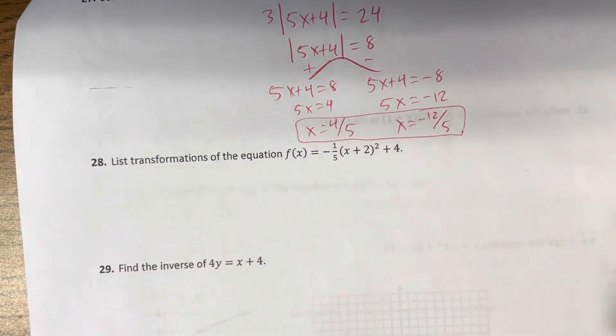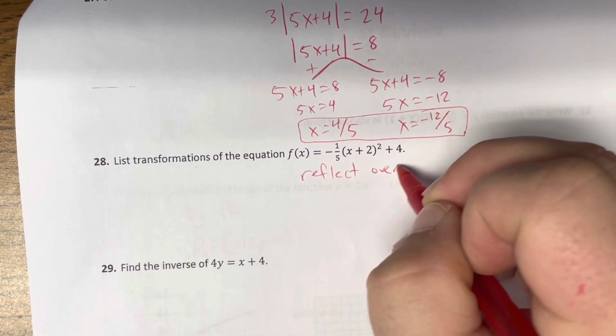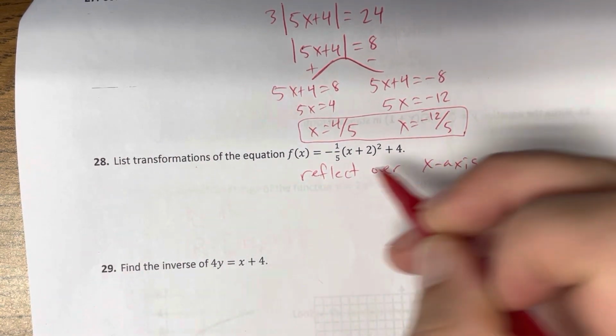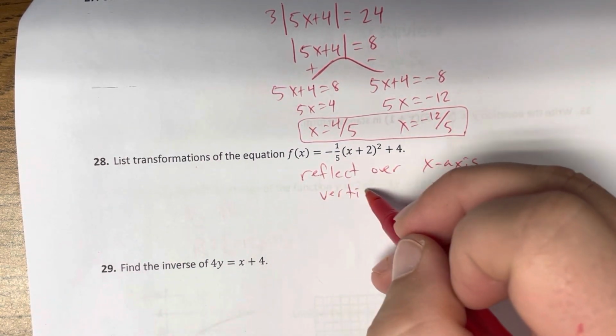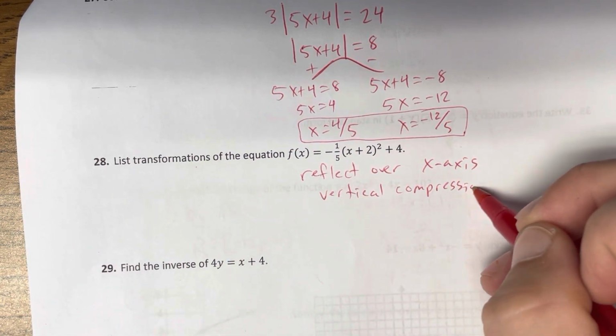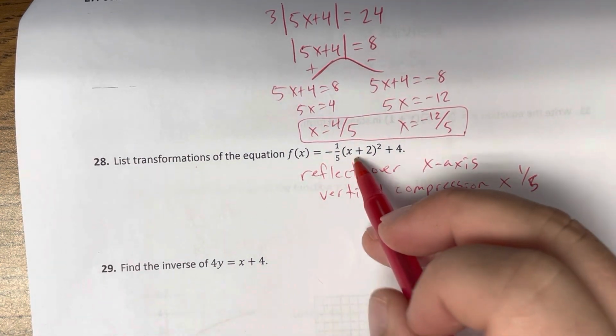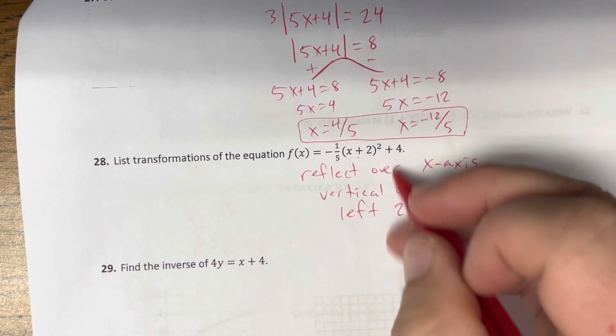What are the transformations of the equation? The negative is going to reflect over the x-axis. The 1/5 will be a vertical compression because it's less than 1, by 1/5. We're going left 2 and up 4.